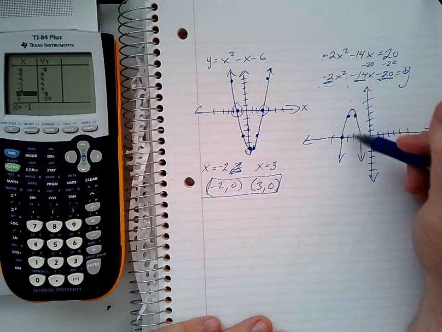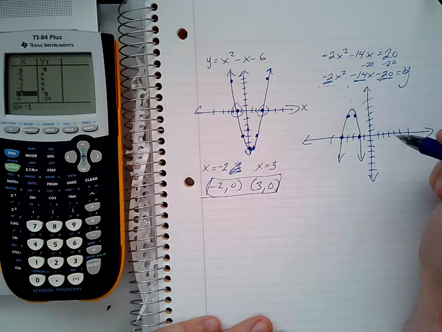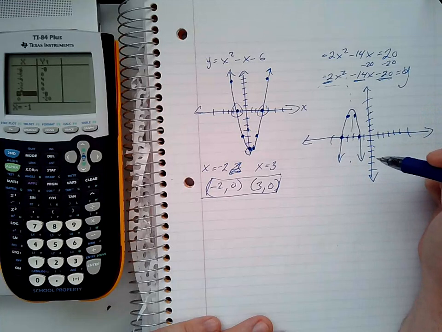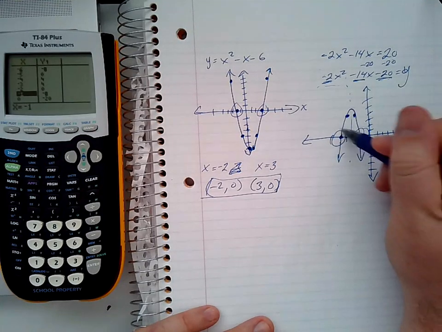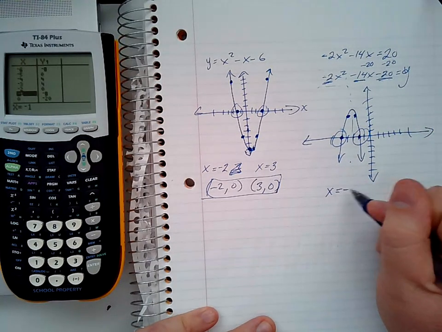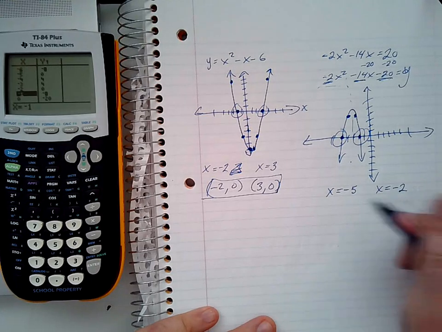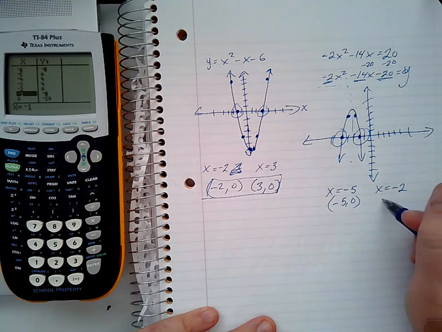We know that it does occur in between negative 3 and negative 4. We know it's going to occur between there at negative 3.5. But that's not what we're really looking for. We're looking for these 2 points right here, which once again, we could say x equals negative 5 and x equals negative 2, or because it's a graph, we could say negative 5, 0 and negative 2, 0.